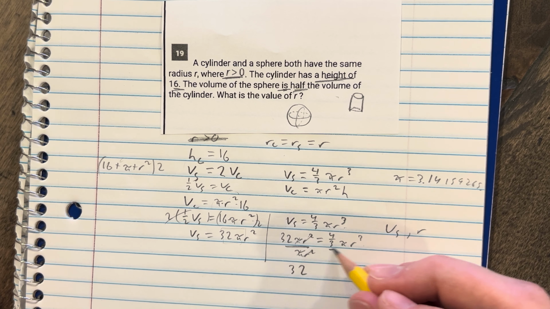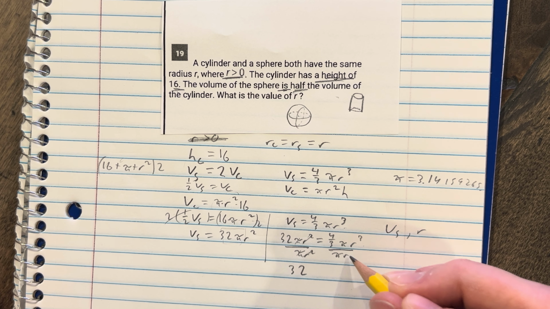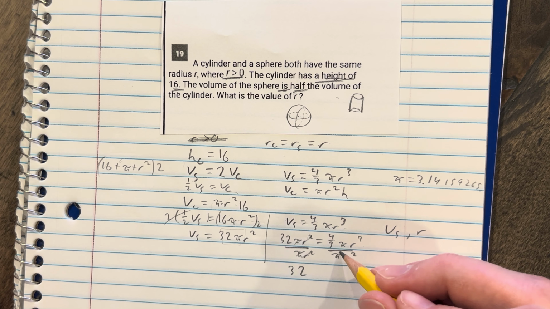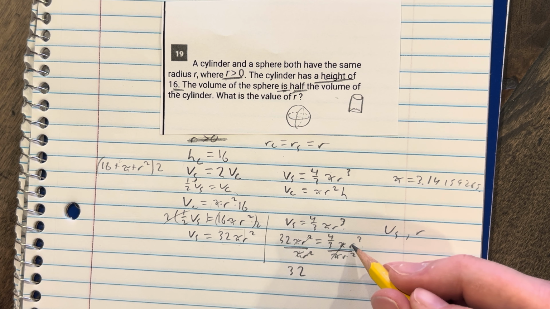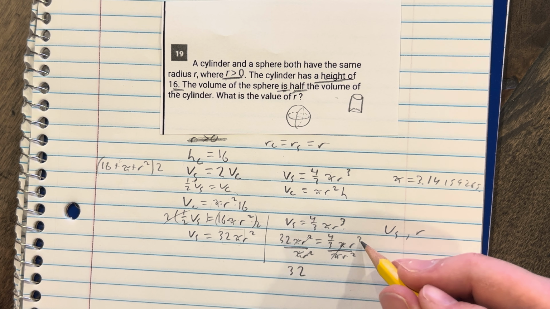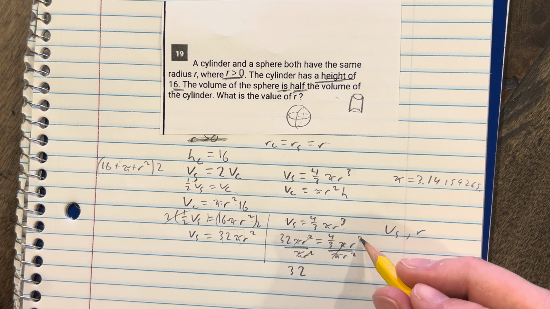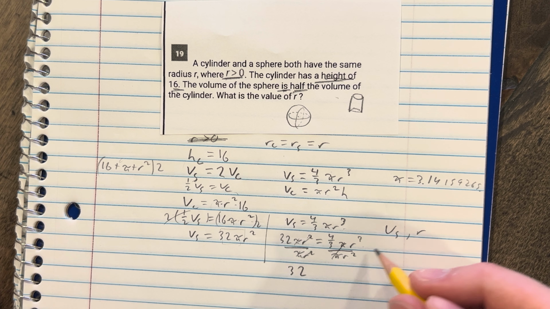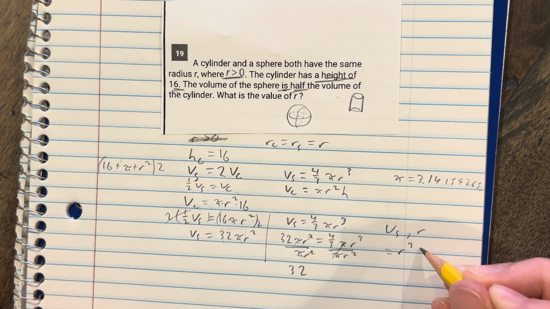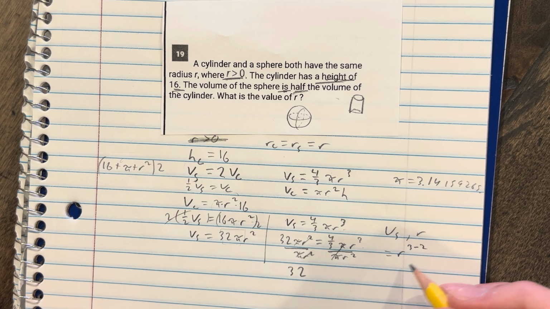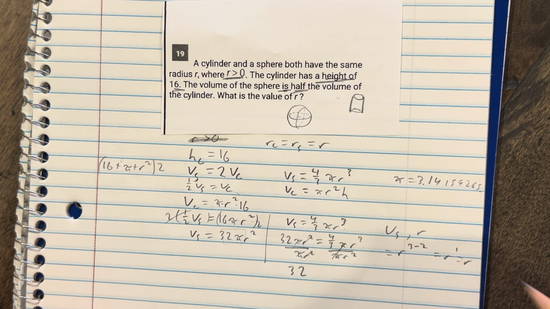And then this side, we have to divide by the same thing, because anything we do to one side, we have to do to the other. So, divided by pi r squared, pi divided by pi is 1. R cubed divided by r squared, remember our exponents rule, is r to the 3 minus 2, which equals r to the 1, which equals r.